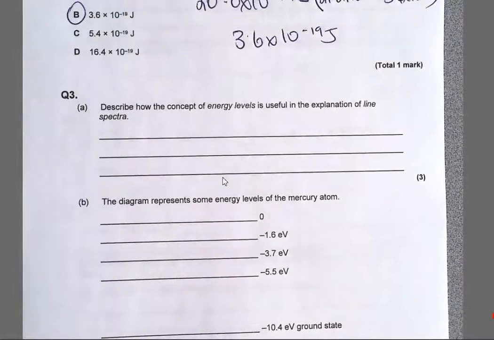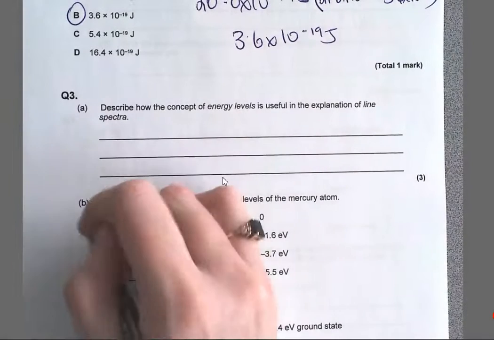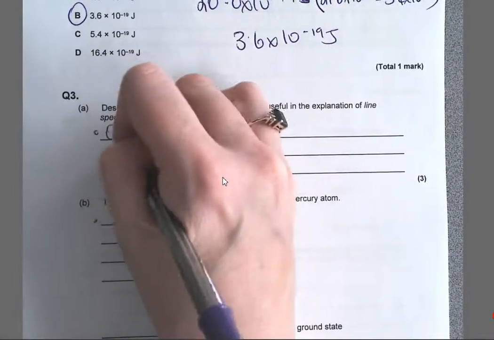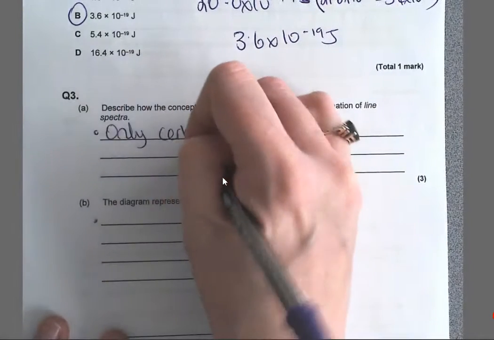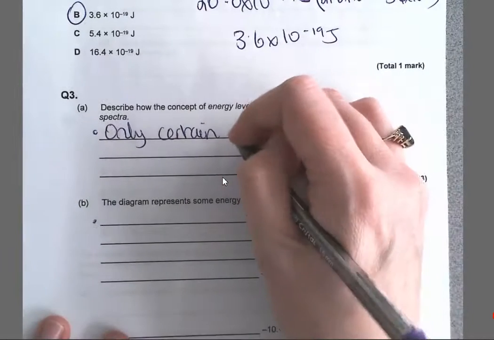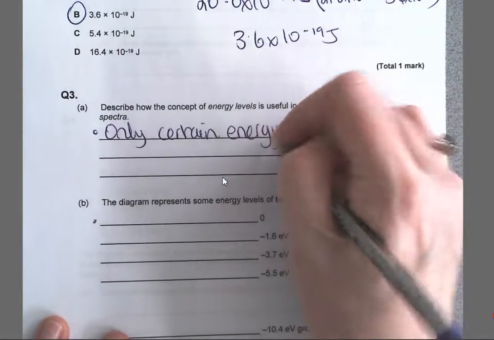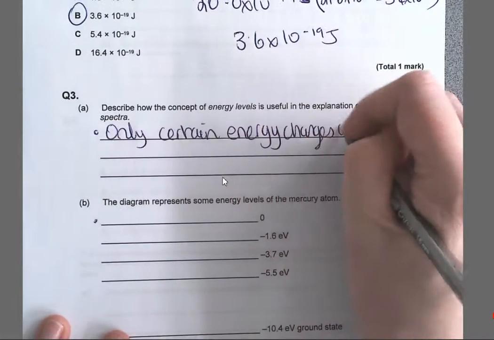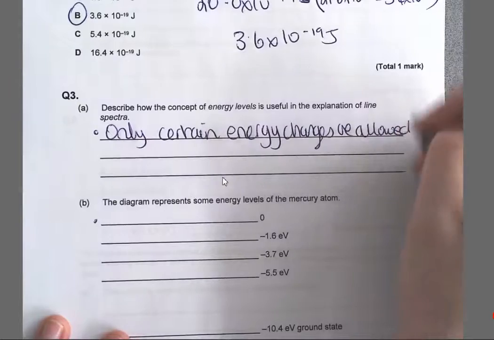Describe how the concept of energy levels is useful in the explanation of line spectra. So we're talking about here that only certain energy changes are allowed because of the different gaps.